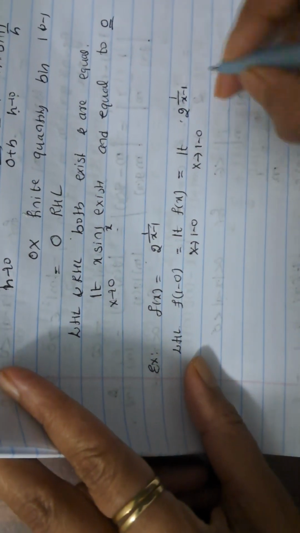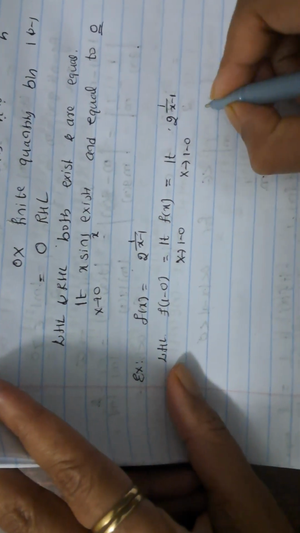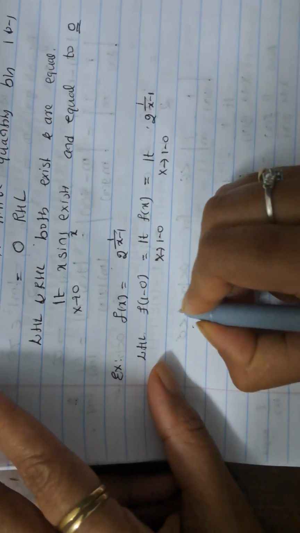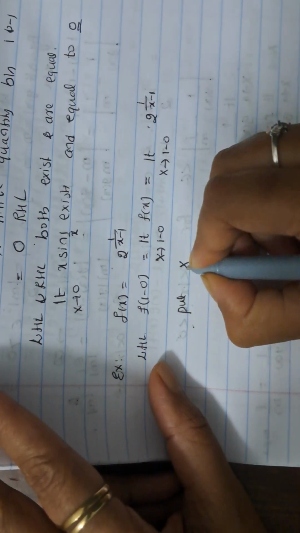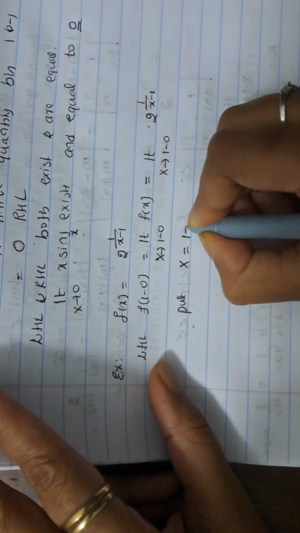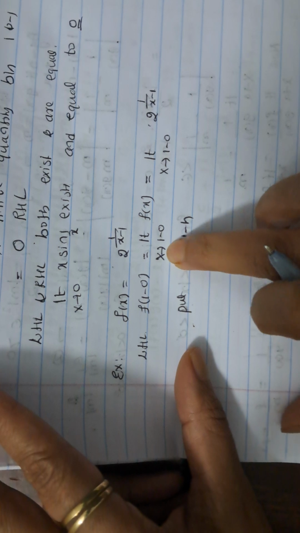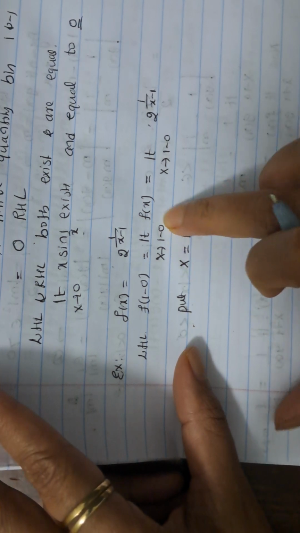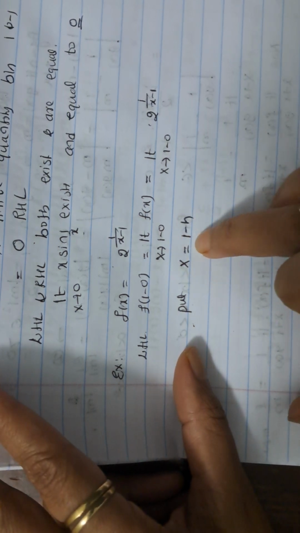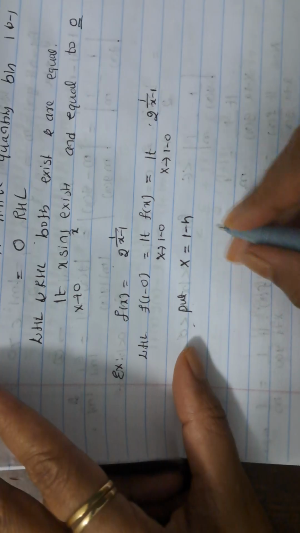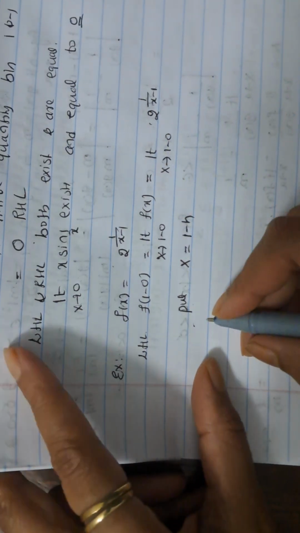So here for the left hand limit, I'm going to put my x as 1 minus h, because x is tending to 1 from the left hand side. So therefore x is equal to 1 minus h. So wherever x is there, let us put 1 minus h.